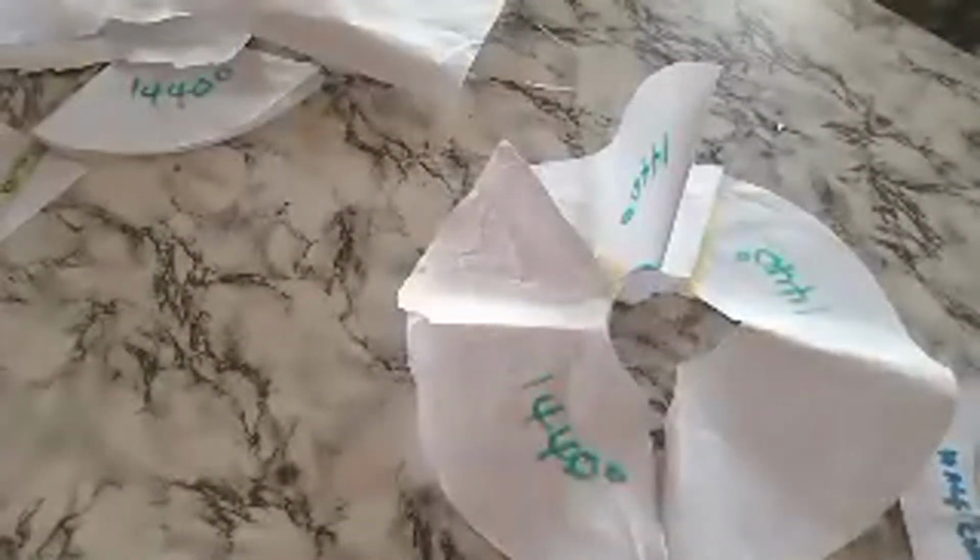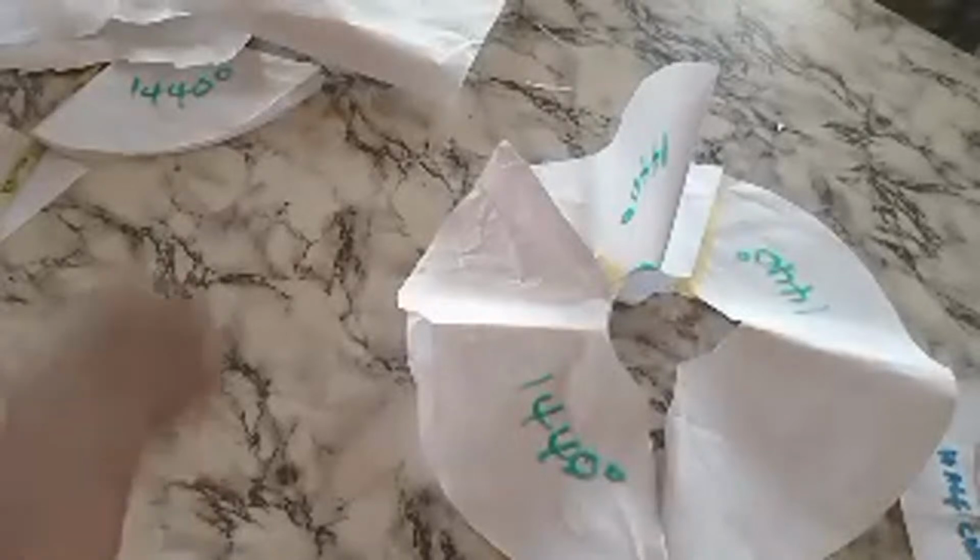So do you see how the wave is coming out? This is how the wave we keep forming, and we keep forming. So look at more wave we have.